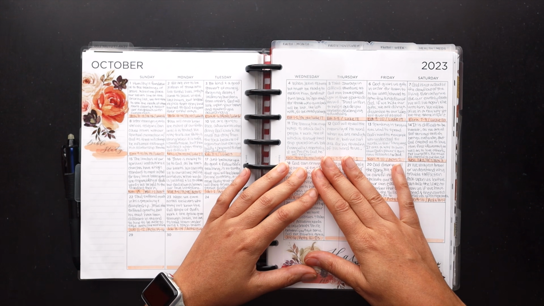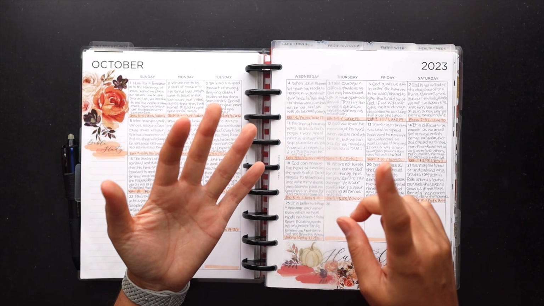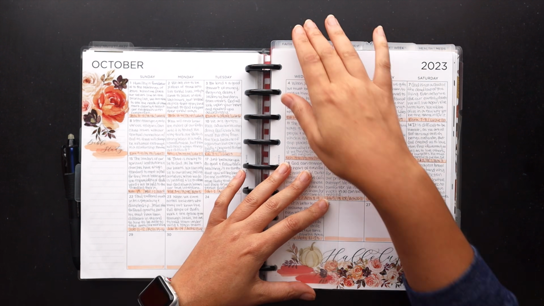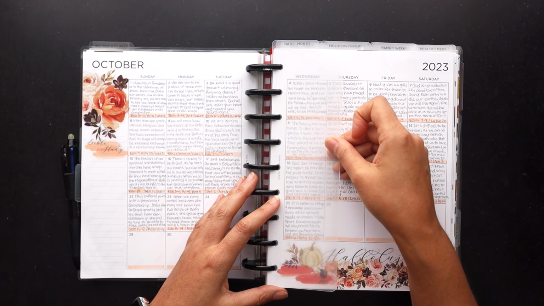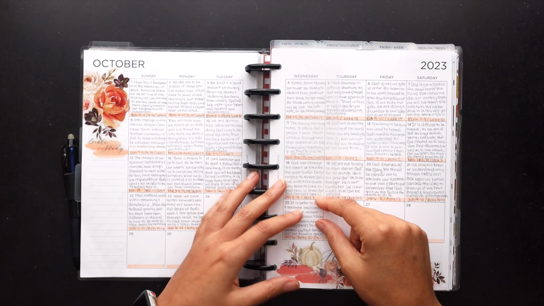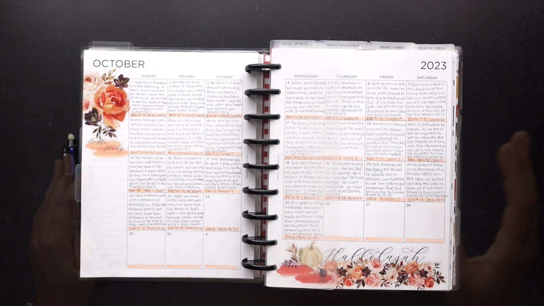I've seen dividers and tabs made out of vellum. I've seen them made out of acetate. I've also seen people make their own DIY laminate ones. You could do it with cardstock. You could do it with plastic like this. So there are a lot of options.